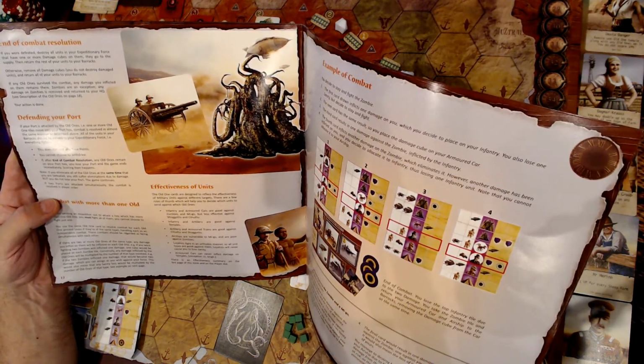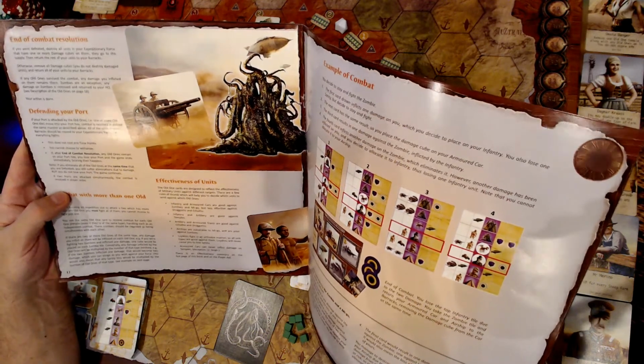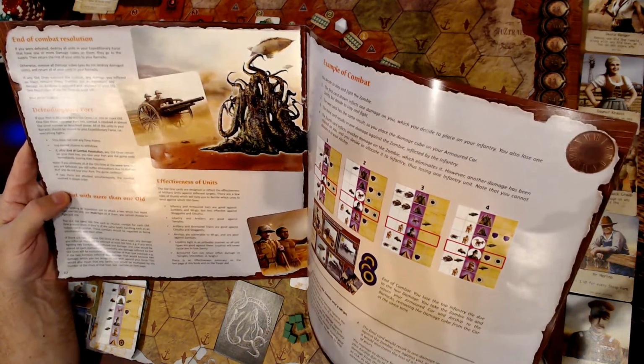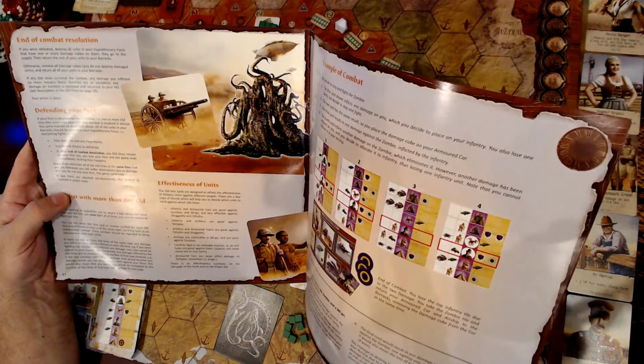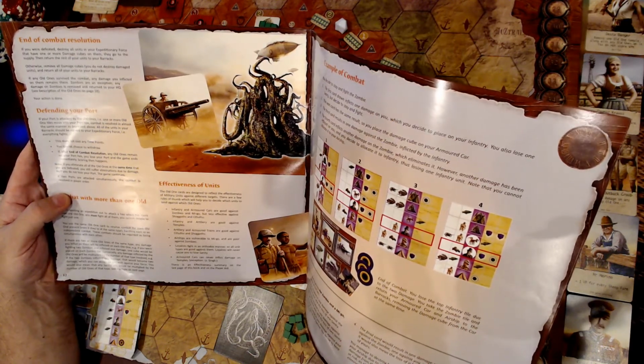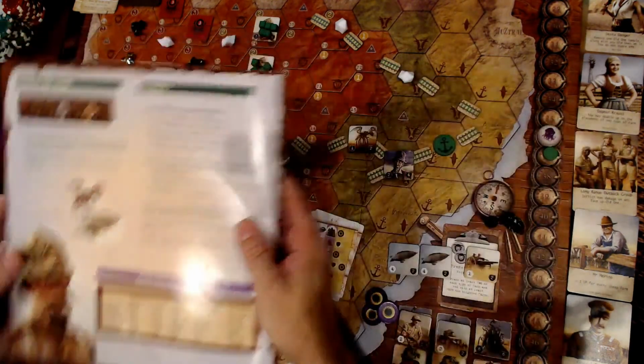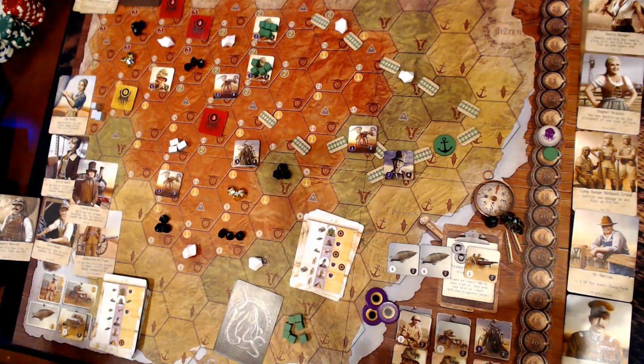You do not destroy damaged units. And return... Yeah, so we haven't taken any damage yet.